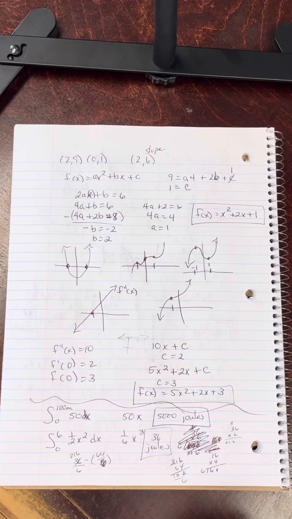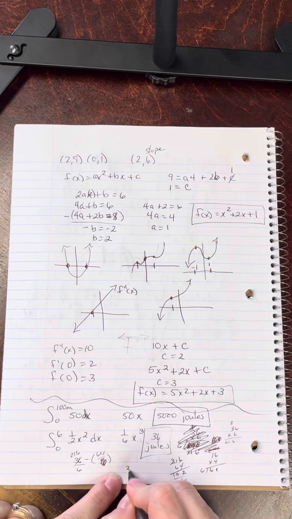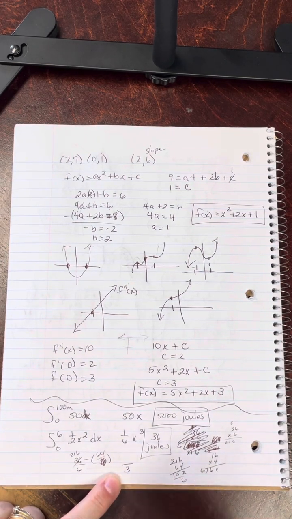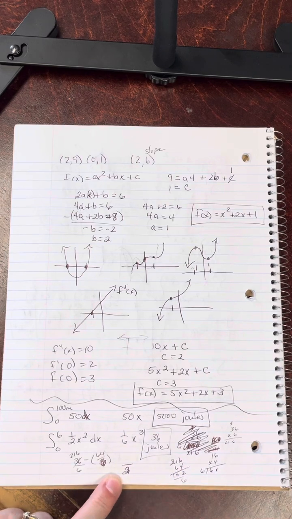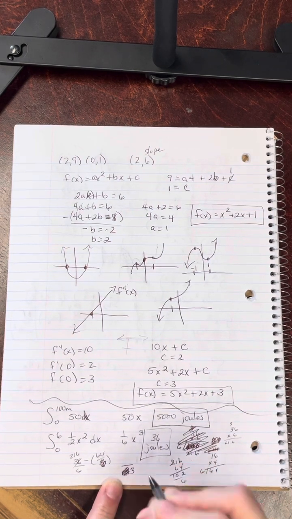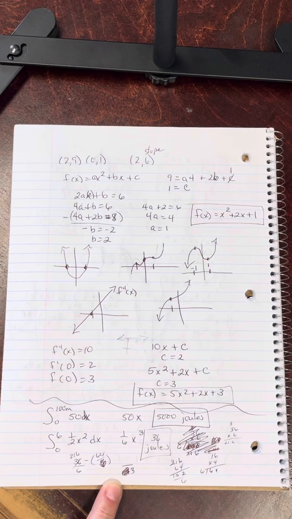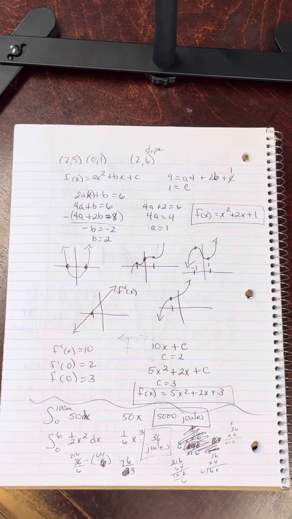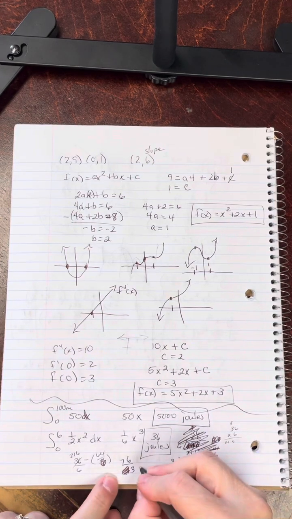Definitely reducing by 3. That'll take me to a denominator of 2. Dividing by 2 takes me to a denominator of 3. 2 goes into 152 76 times. 76 over 3 joules.